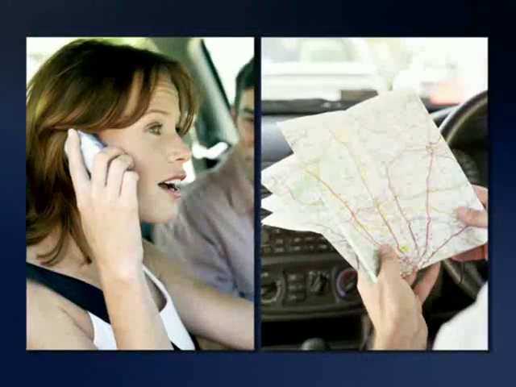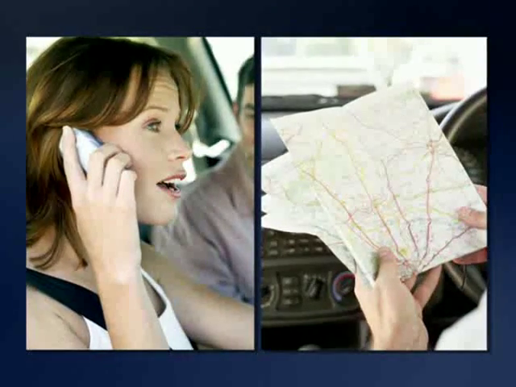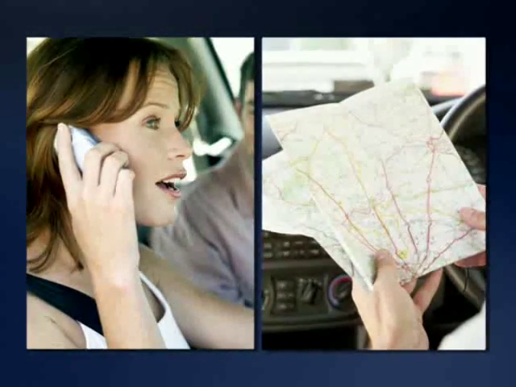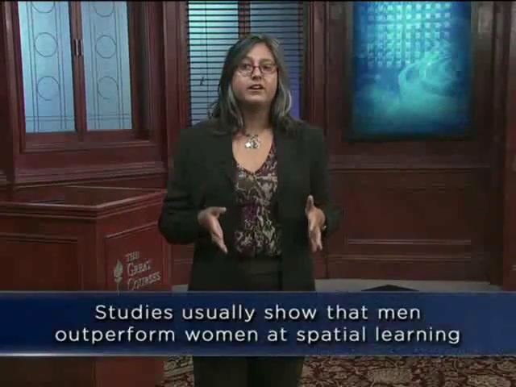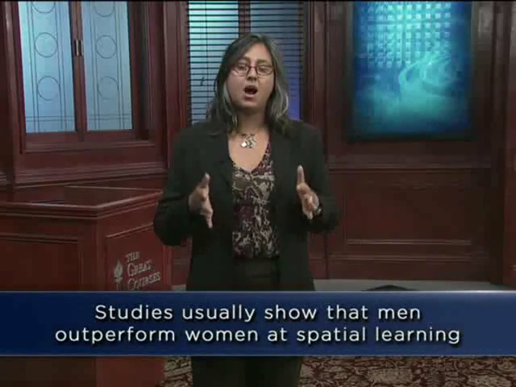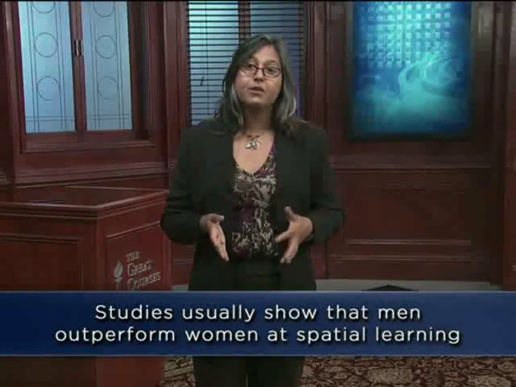Now, it is hard to address spatial learning without considering gender. Stereotypes about gender, wayfinding, willingness to ask for directions, and spatial functioning abound. And there are a fair number of studies that show sex differences in spatial learning, and these studies usually show that men outperform women at spatial learning. Moreover, those differences are actually evident across multiple studies and even across multiple species.